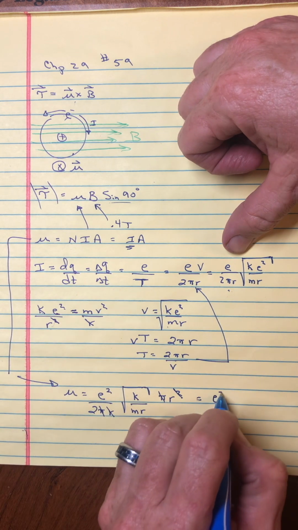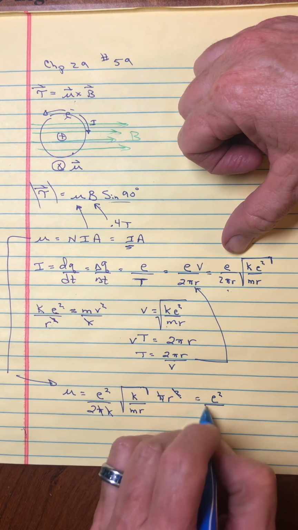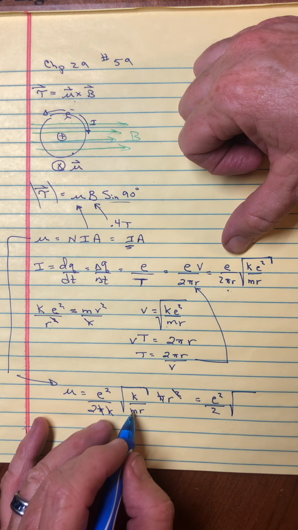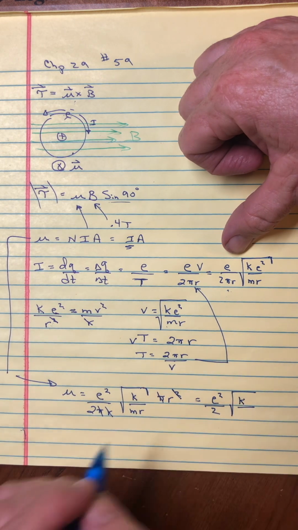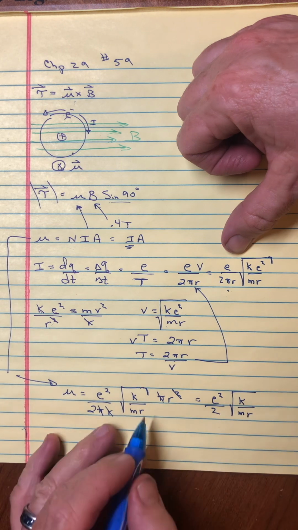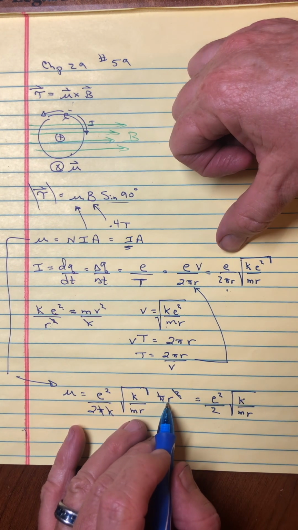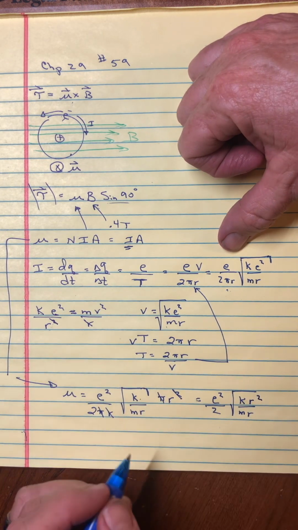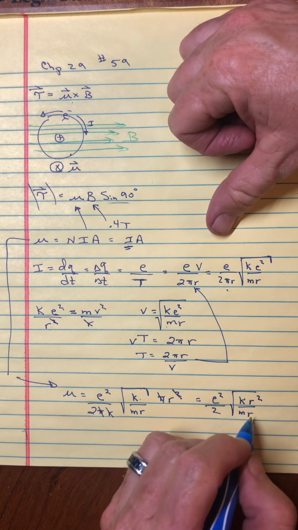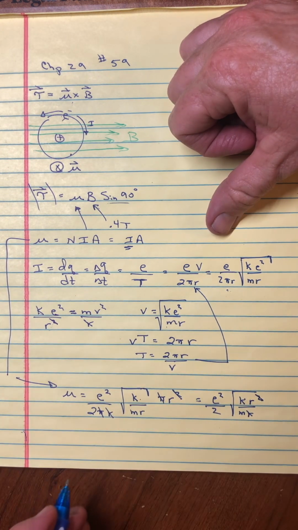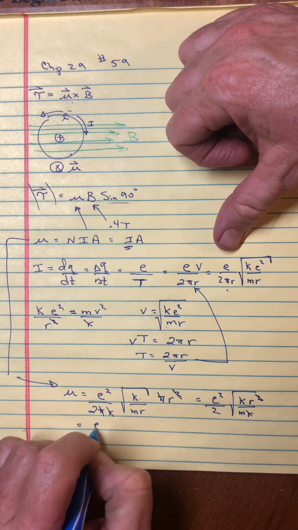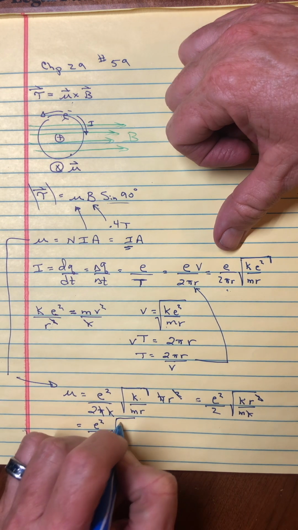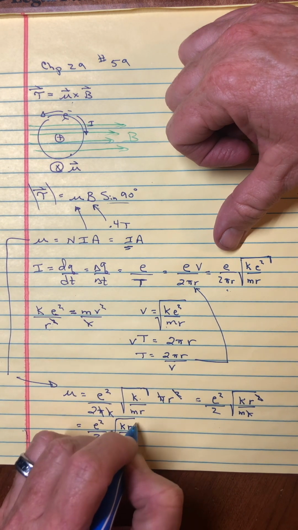And so I should have then, let's see, an e squared over 2, and a square root of k, m, and r. And I'm going to do something also kind of interesting. Why don't I take this r and put it inside of the square root? So this becomes an r squared. Because if I do that, then one of those r's cancel off. And I end up with e squared over 2 times the square root of k r over m.